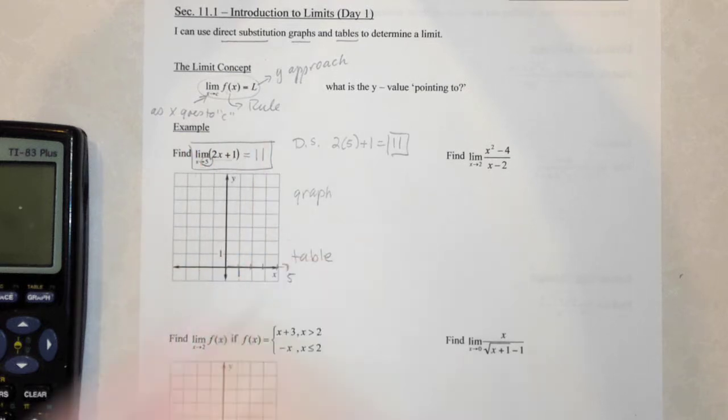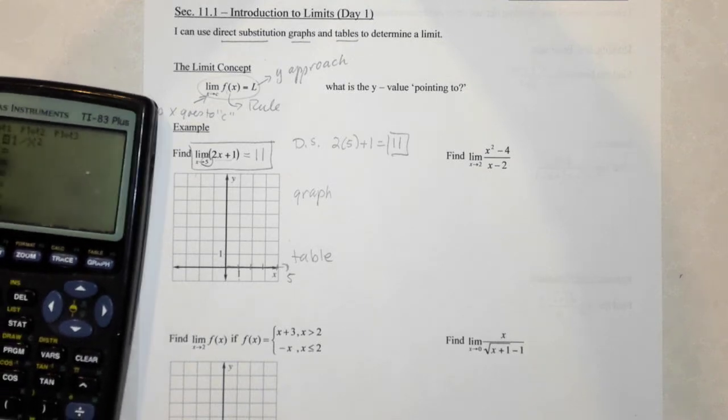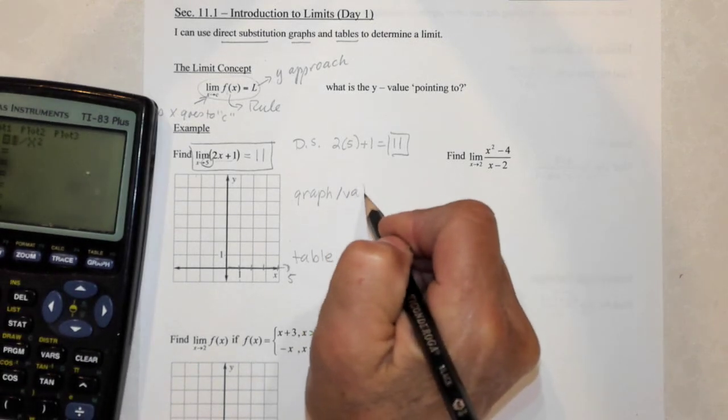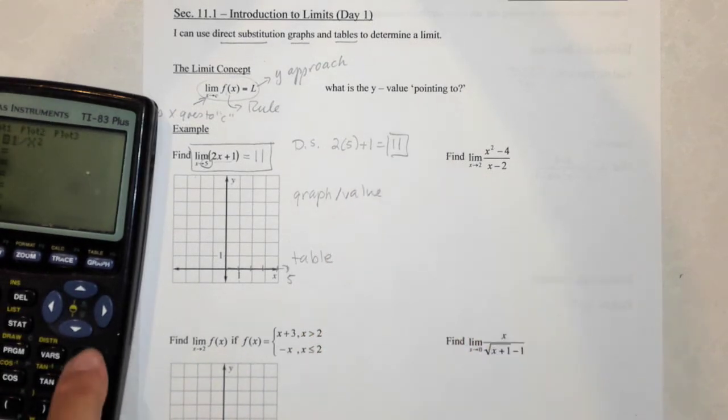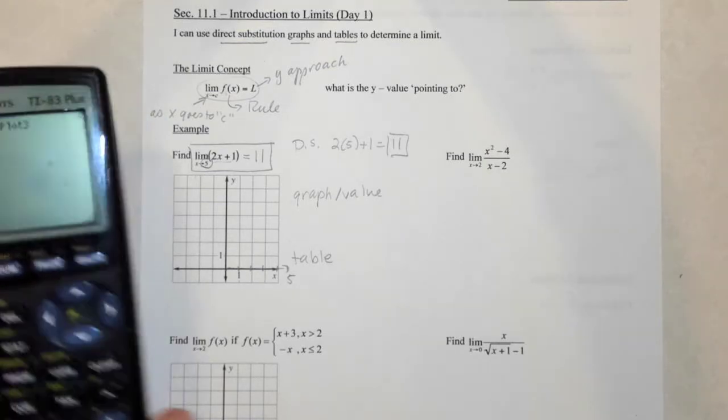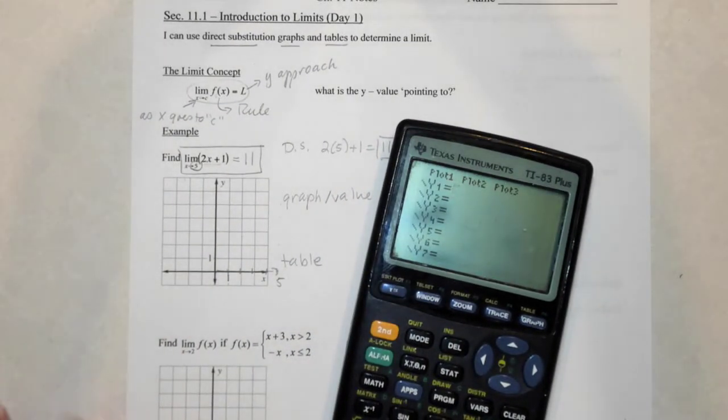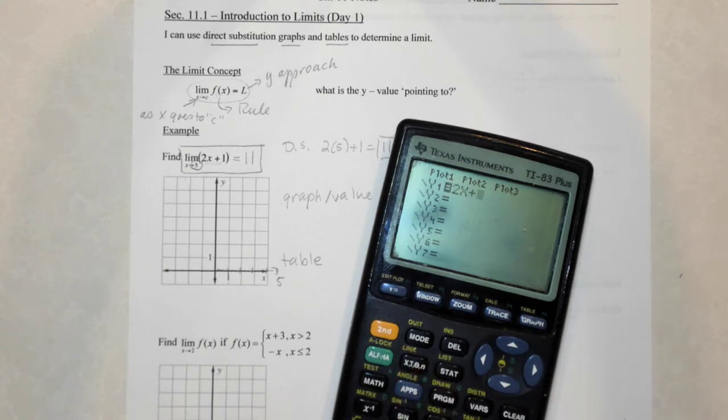Well, that's easy, plug it in, but it doesn't always work. So another option you have is to graph and then use what we call a value function on your calculator. So I would go to my calculator. Mine's pretty tough to see with the big old blob and reflection, but we'll do our best. And I type in the equation, 2x plus 1. And I want to have it without any zooming in or out, so I go to zoom 6 and make sure that I'm just starting with regular graphs.